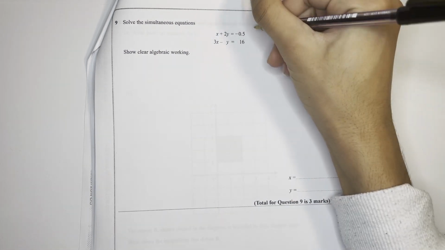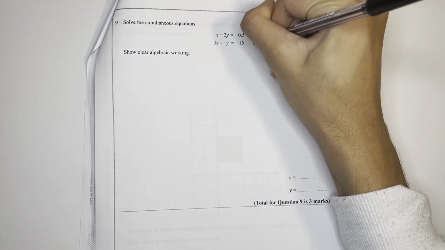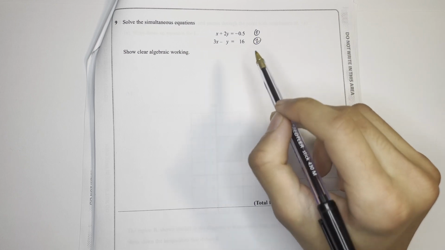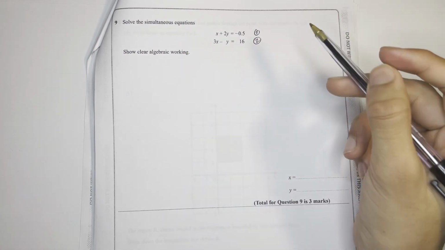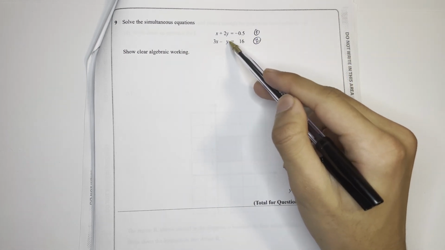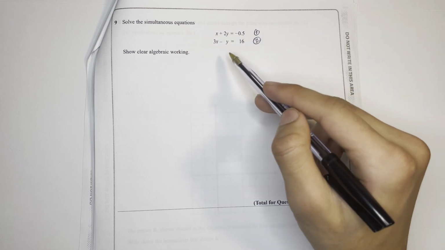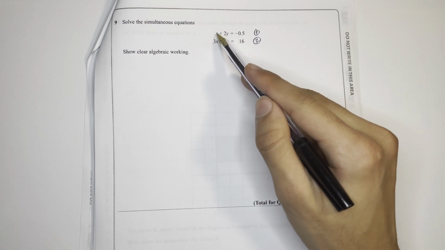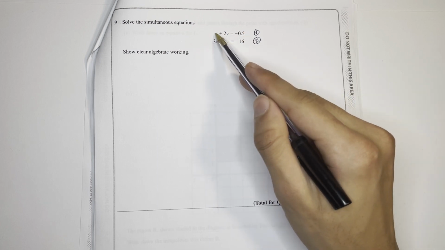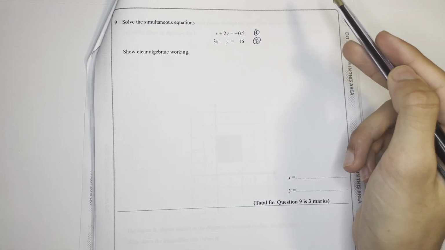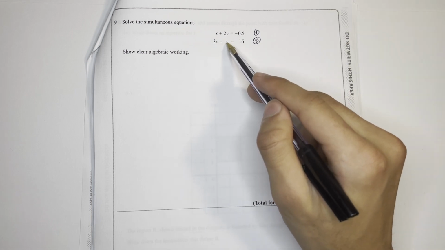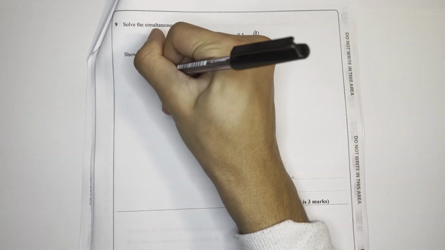So you can start by labeling each equation, equation 1 and equation 2. What you want to do is find a way to cancel one variable, leaving you with an equation in terms of the other variable only. So we could multiply the first equation by 3 and then cancel the x's, but it seems a lot easier to me to multiply the second equation by 2 and cancel the y's. So that's exactly what we'll do.